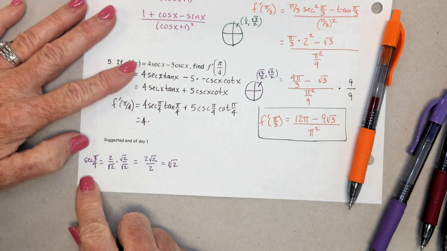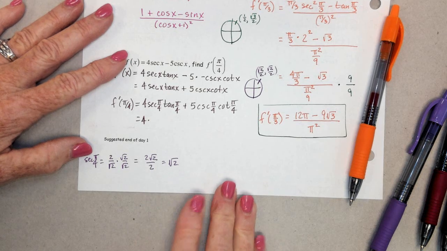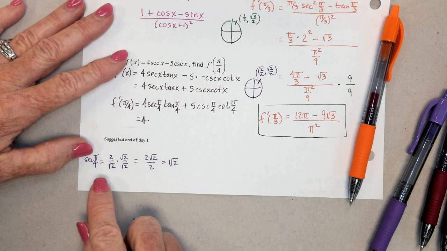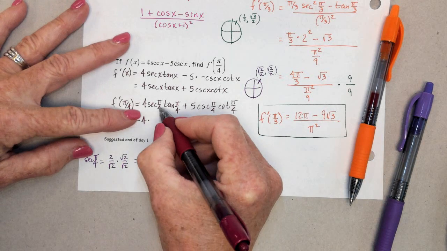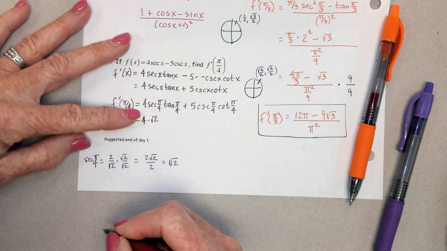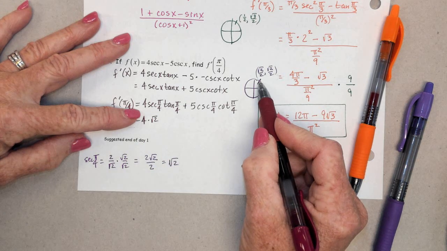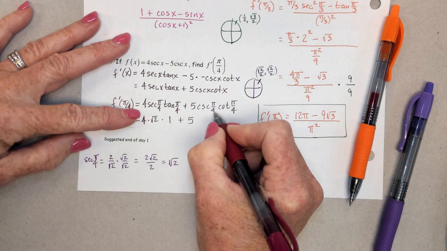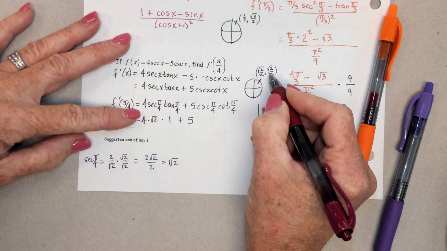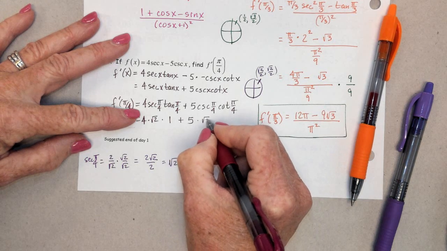It is worth your time to memorize that. The secant of pi over 4 is just square root 2, so that it comes faster. I mean, it doesn't take too long, but it just comes faster if you know that. Secant of pi over 4, so that's square root 2. Tangent of pi over 4, sine over cosine, that's 1, plus 5 cosecant of pi over 4. Well, that's the reciprocal of square root 2 over 2. Same thing. Square root 2.